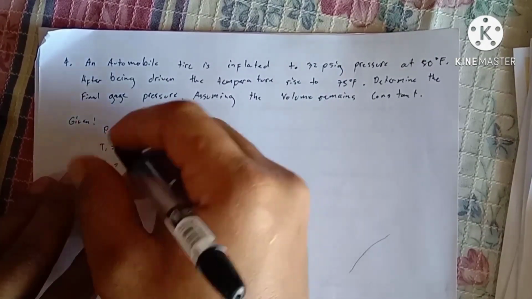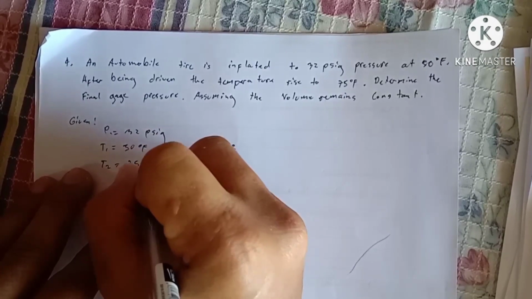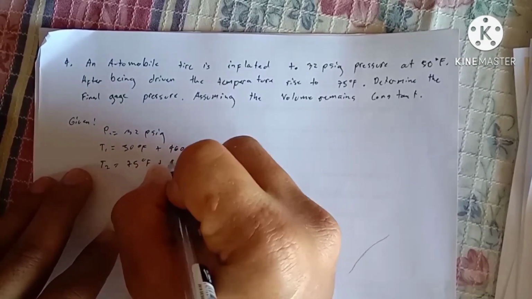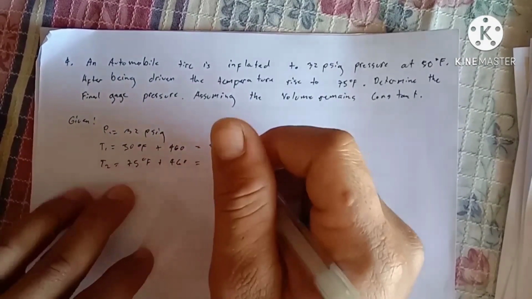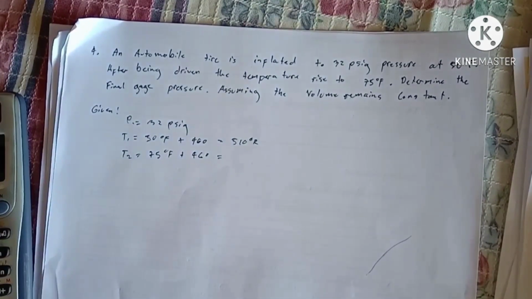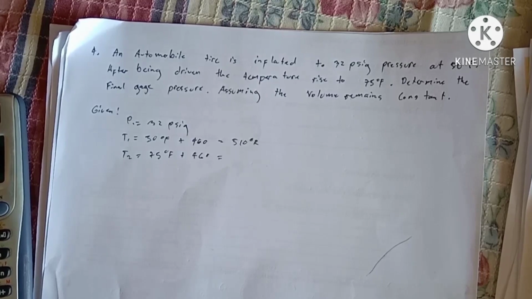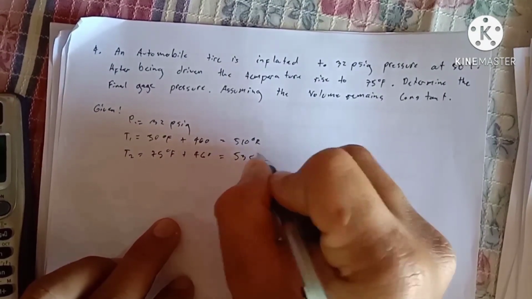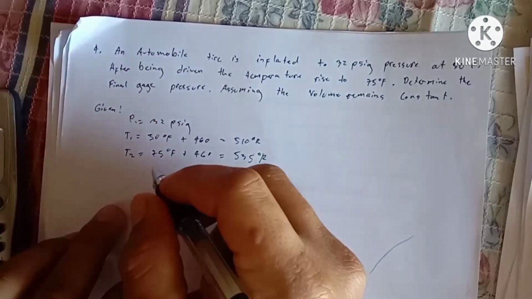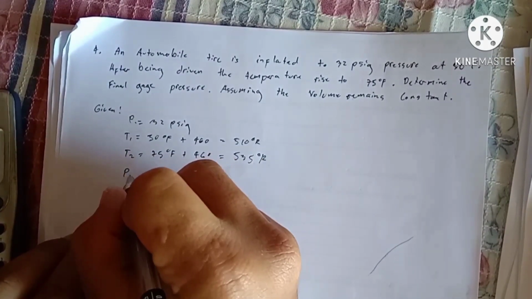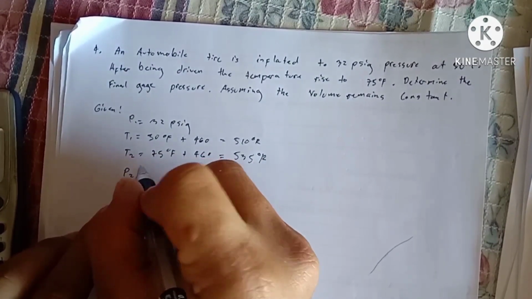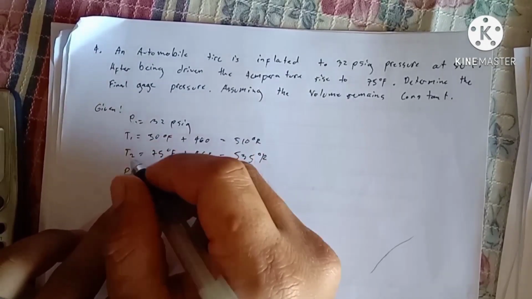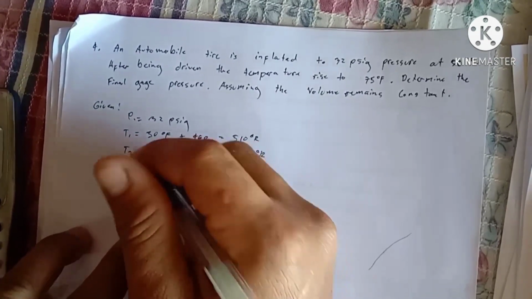T2 equals 75 Fahrenheit plus 460, 535 Rankine. Then we need to get the value of P2, the final gauge pressure.